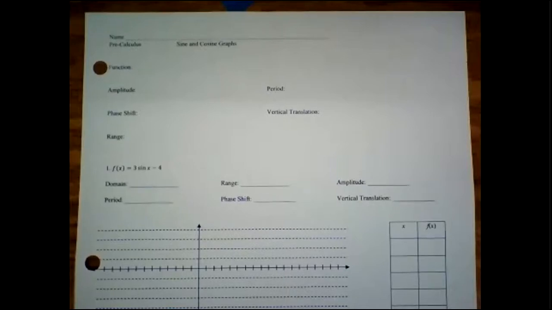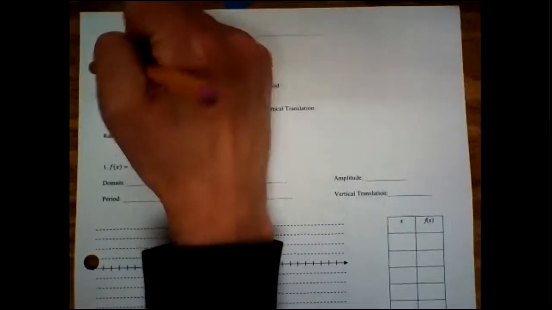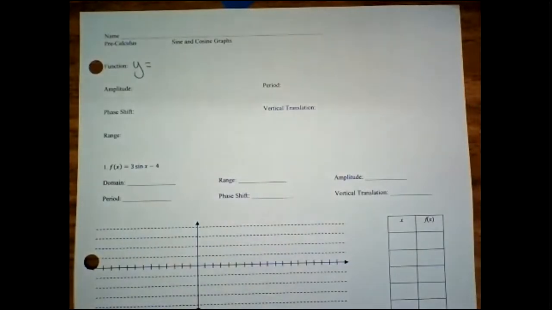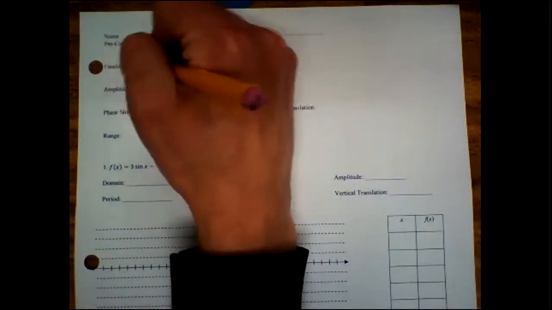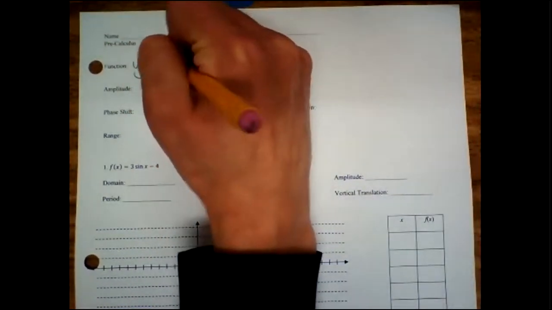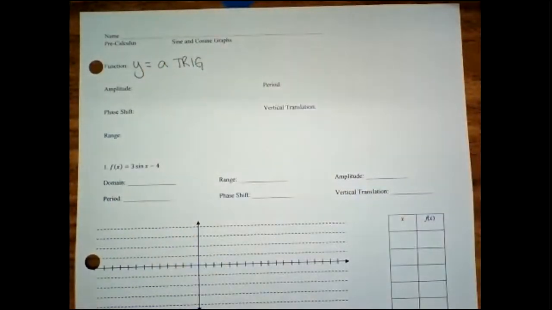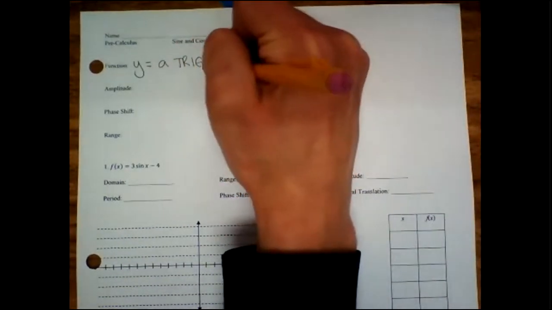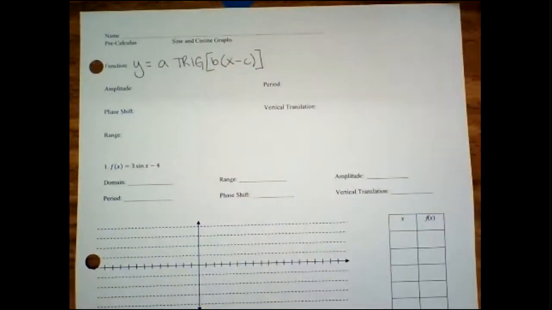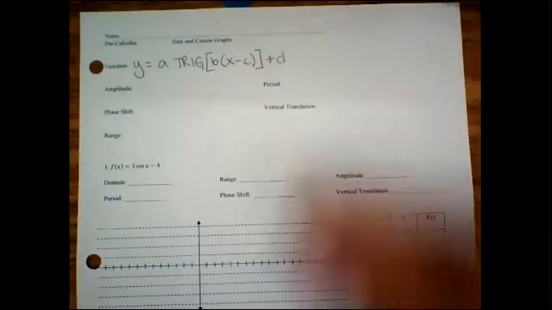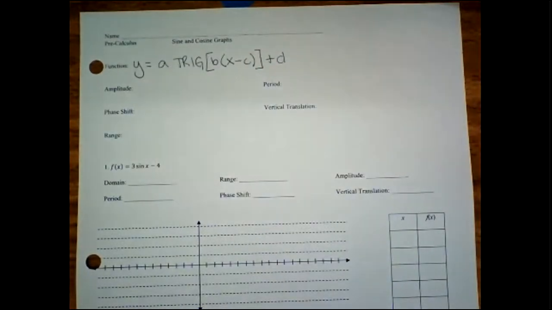All right, I'm gonna write out the generic form of the function. It's gonna look like I'm jamming every letter of the alphabet into this because it's the general form, but just stick with me, okay? y equals, or f of x equals a trig, because it could be sine, cosine, tangent, cosecant, secant, or cotangent, depending on what the problem is, but whatever the trig function is. And then inside, you're gonna have b times x minus c, and then at the end, plus d. So you have an a, b, c, d in there, and I'm gonna talk about what all of those mean.